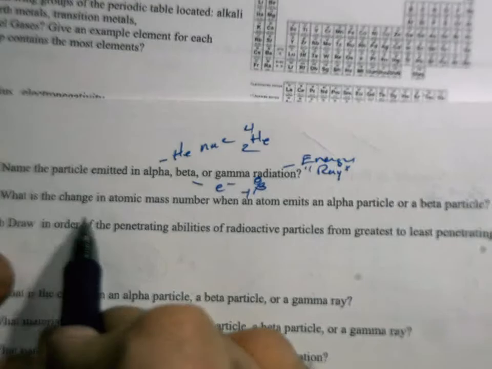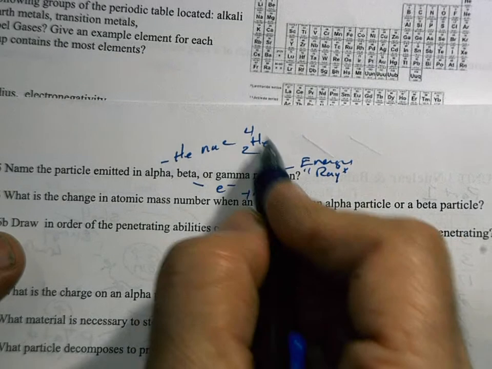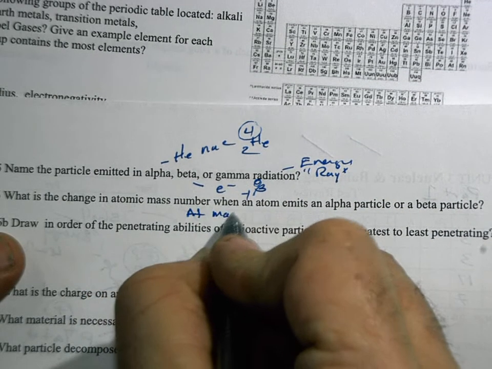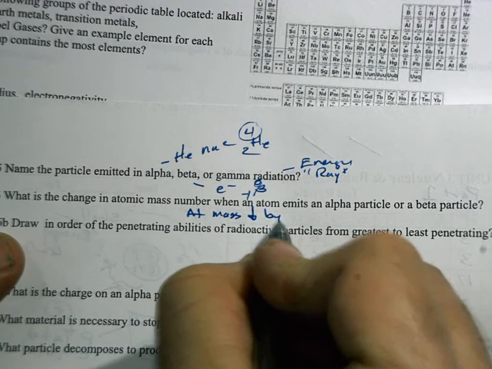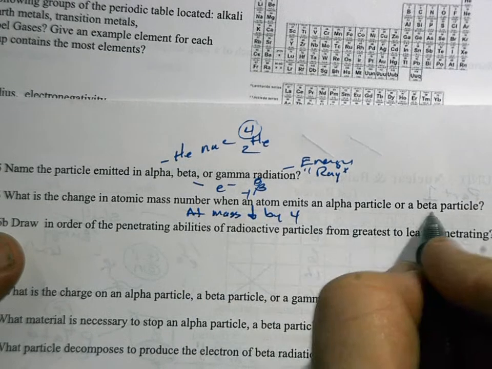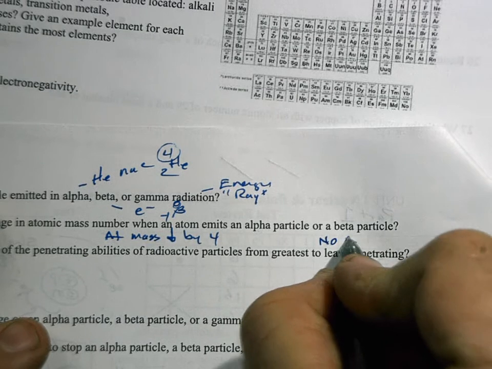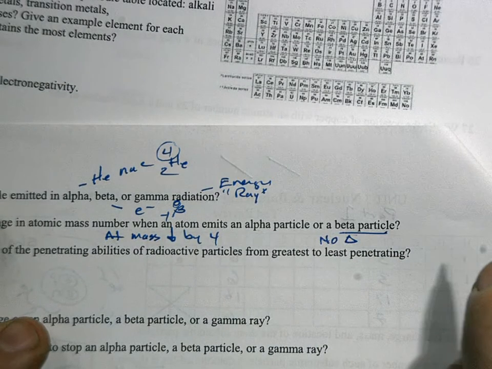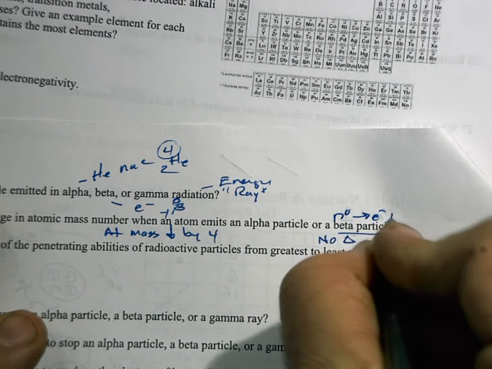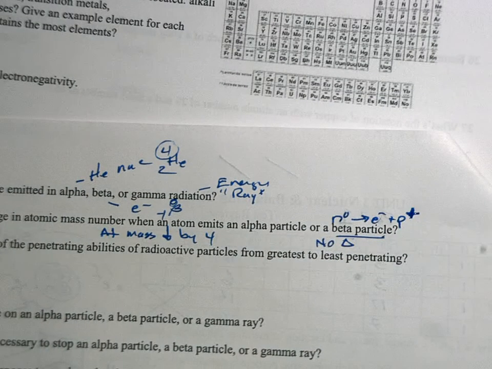What's the change in atomic mass when an atom emits an alpha particle? An alpha particle has a mass of 4, so atomic mass decreases by 4. When a beta particle is emitted, the mass number does not change, because a neutron is changing into an electron and a proton. Protons and neutrons have the same mass, so you don't lose any mass there.